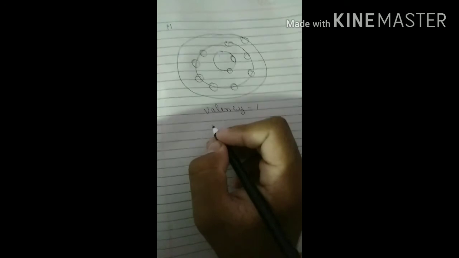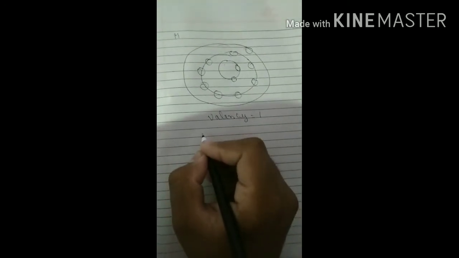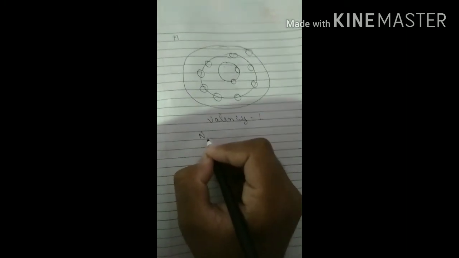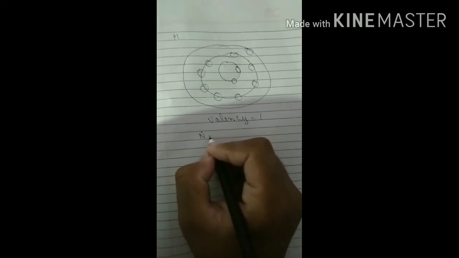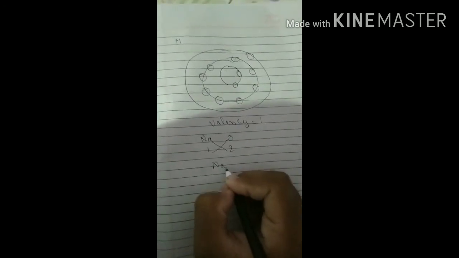So we have to write its oxide. Sodium is the element whose atomic number is 11. So the valency of it is 1 and the valency of oxygen is 2. We cross multiply, and we concluded Na2O, that is the oxide.